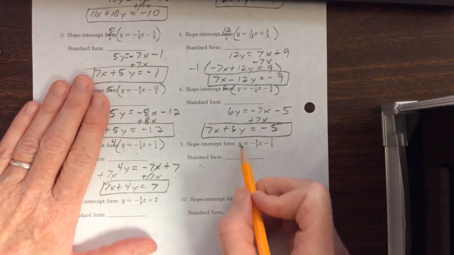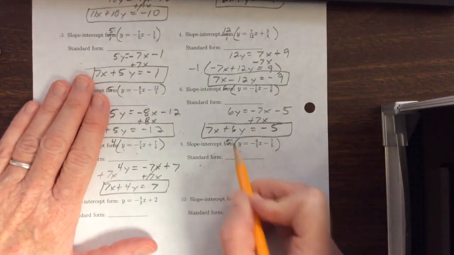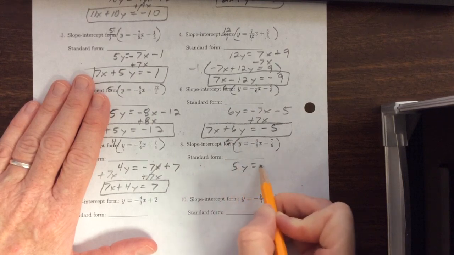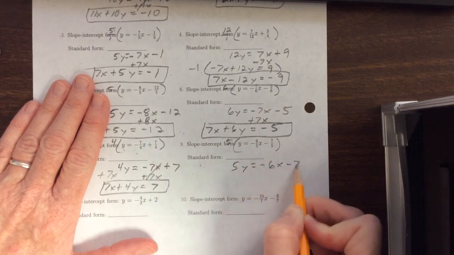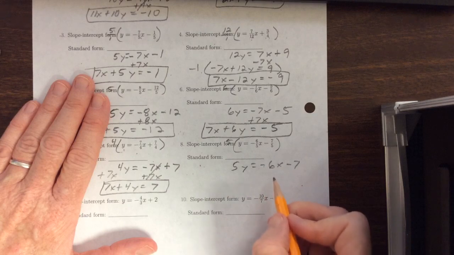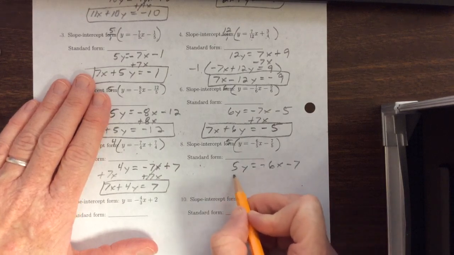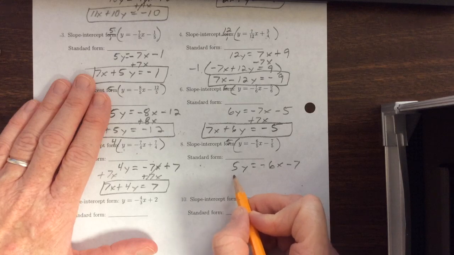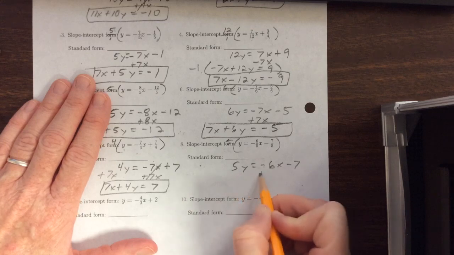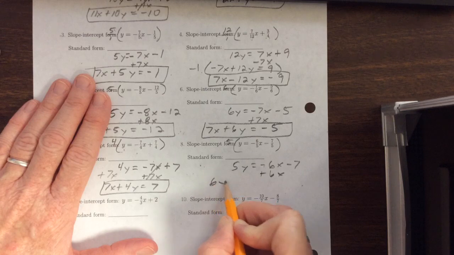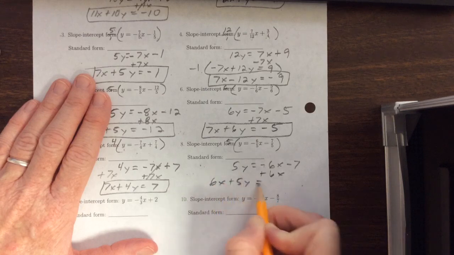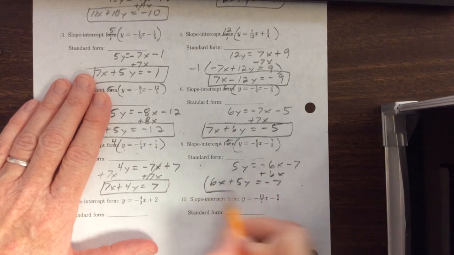And over here, multiply everything by 5, and we have 5y equals negative 6x minus 7. So now we can add the 6x. So we have 6x plus 5y equals negative 7.